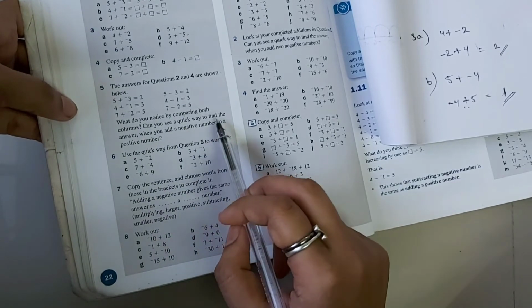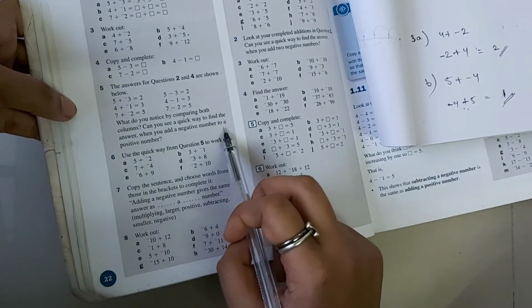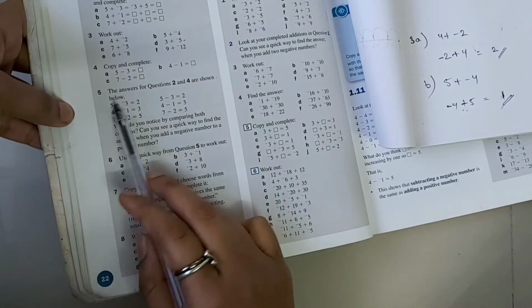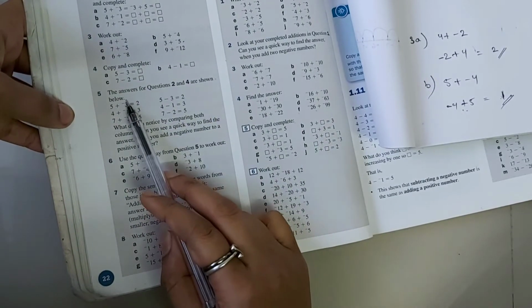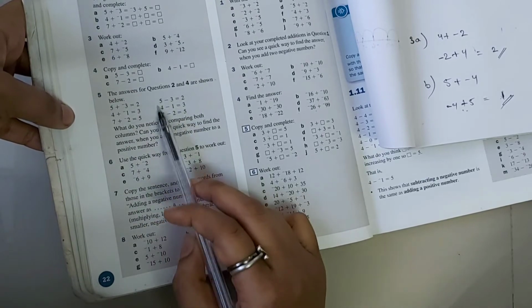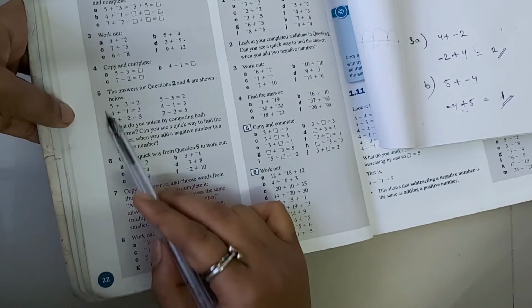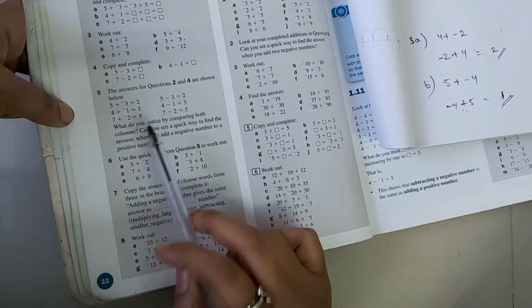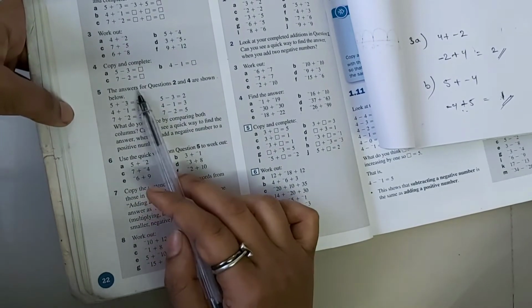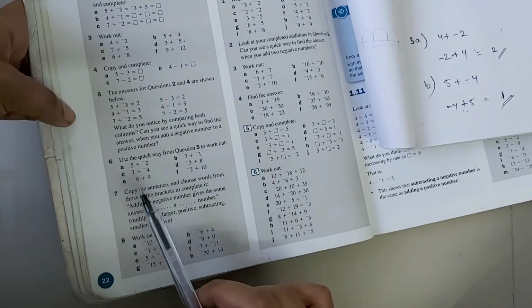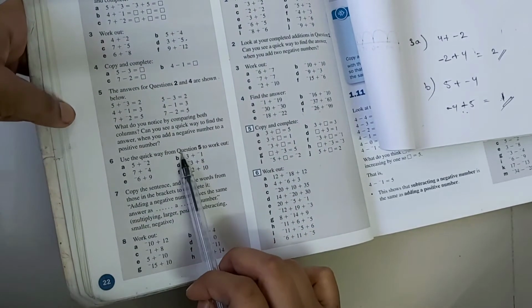Can you see a quick way to find the answer when you add a negative number to a positive number? So what is it? What is happening here? What is the difference between this? So the smaller numbers are negative and the greater numbers are positive. That is all you need to know. Okay. If the greater numbers are positive, your resulting value will also be positive. Okay. If your greater numbers are negative, your resulting value will also be negative. That is what he is trying to explain to you here.